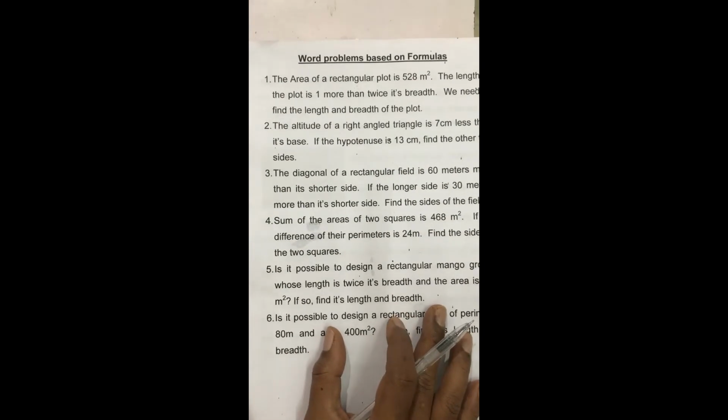Hello my dear students. So now let us start with the word problems. To start with, I will take the word problems that are based on formulas. You know that formulas are the areas of the triangle, area of rectangle, or any such geometrical figures. We will try to finish all those first. And to start with, we have got the first one.